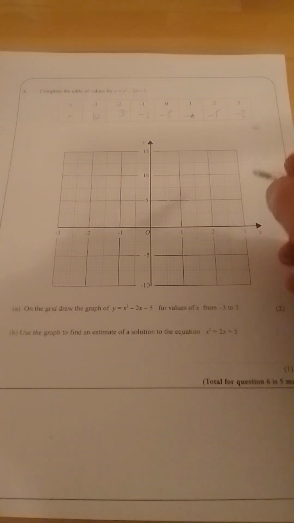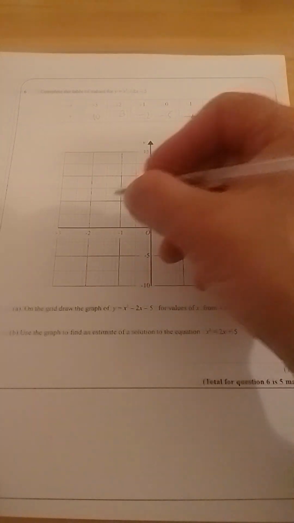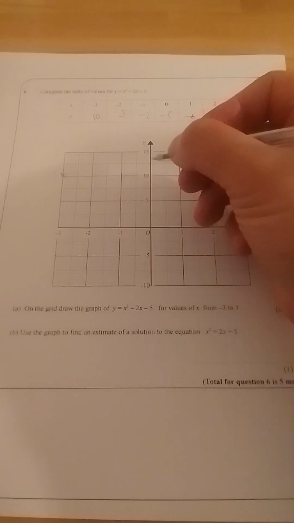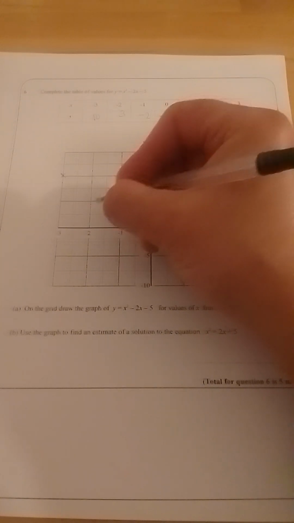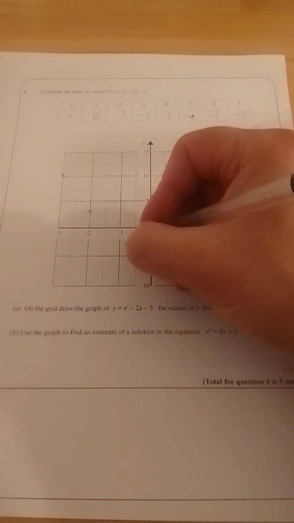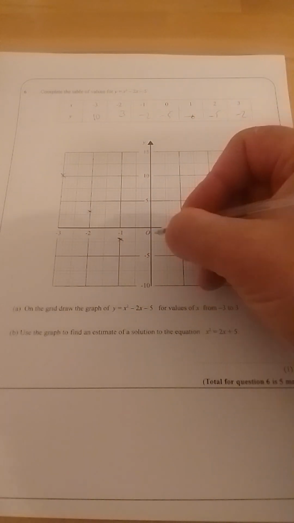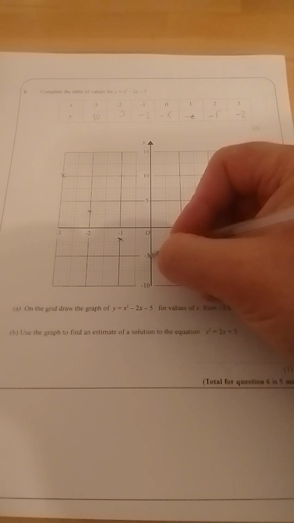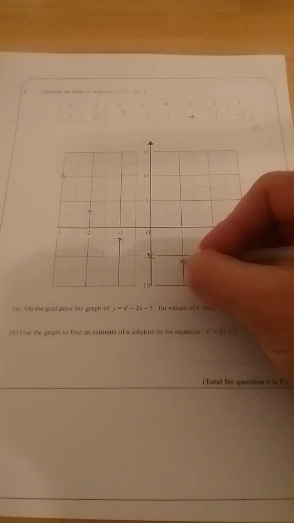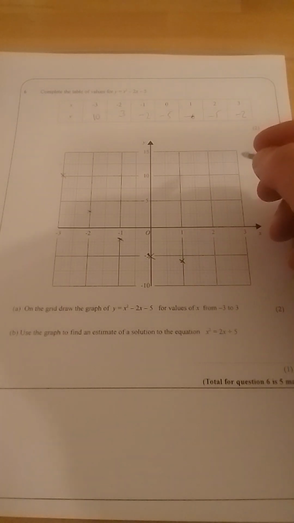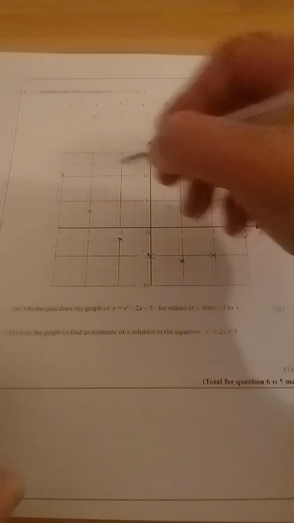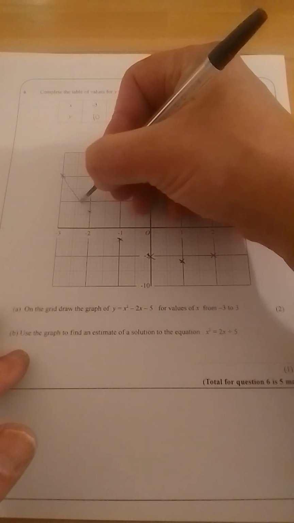So you're going to have, let's start from the left-hand side, minus 3 across and 10 up is there. Minus 2 across and 3 up is there. Minus 1, minus 2 would be there. 0 and minus 5. 1 and minus 6. 2 and minus 5. 3 and minus 2. Now I draw a nice smooth curve through all the points.